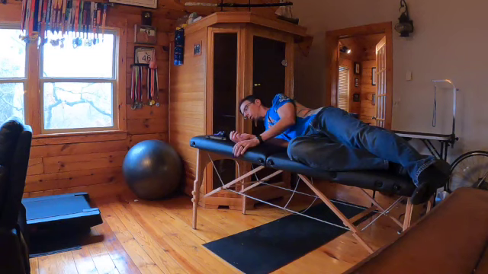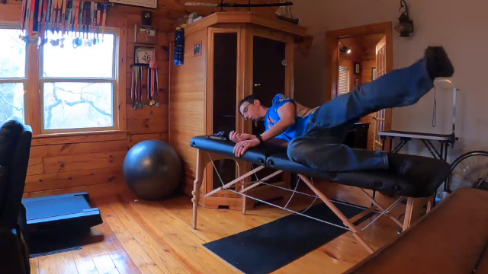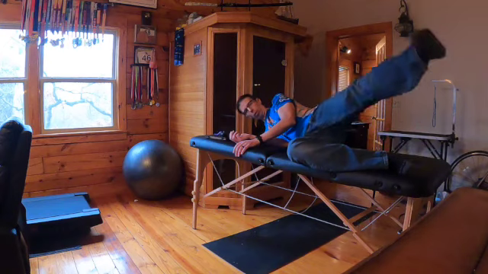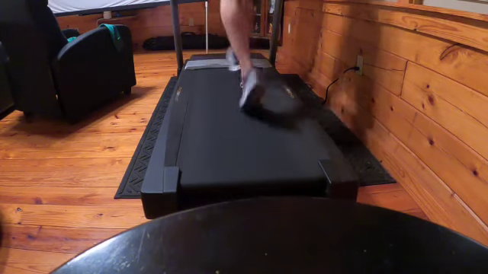How you correct this is, obviously you want to do some hip strengthening exercises. That's going to help out with that momentum. Also watch your gait, maybe videotaping yourself running on the treadmill.